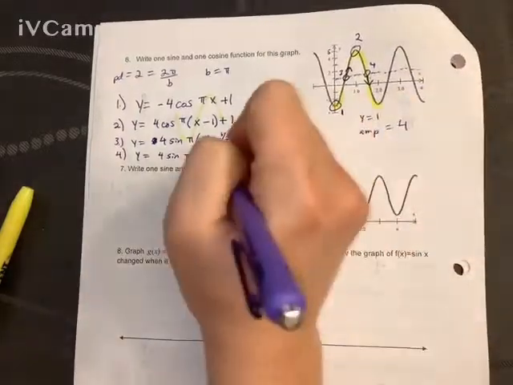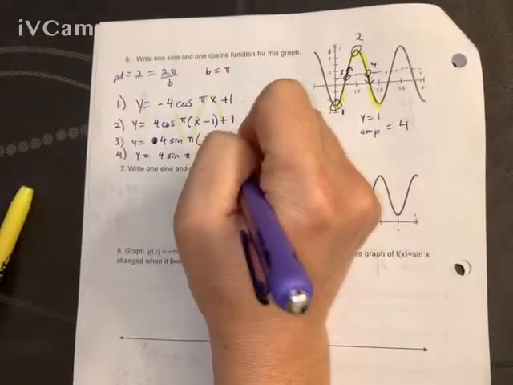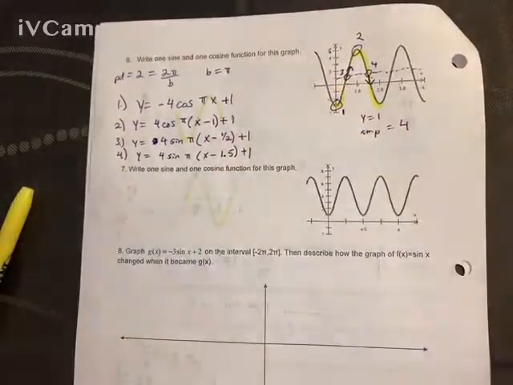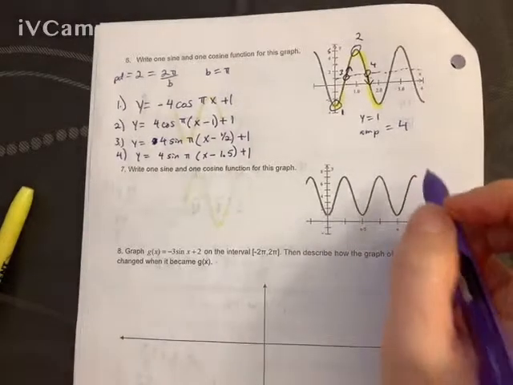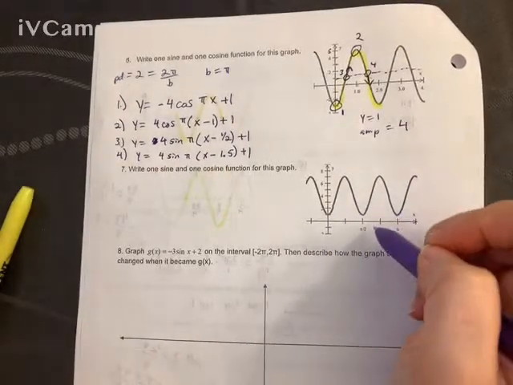Oh, I was here. So that's 1.5. So just pick your favorite sine and cosine function and call it a day. All right. Now I've got another one. 1 sine and 1 cosine function.